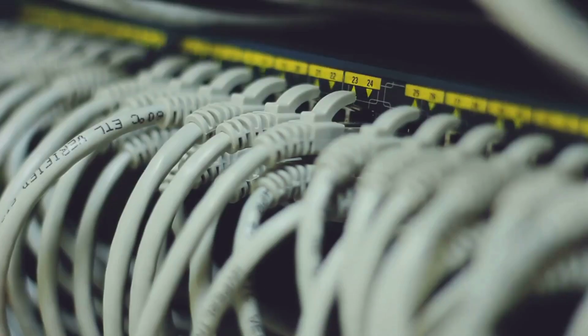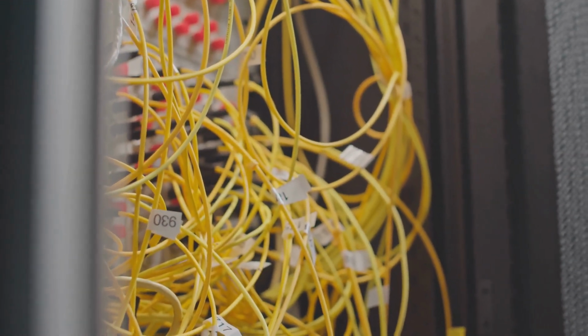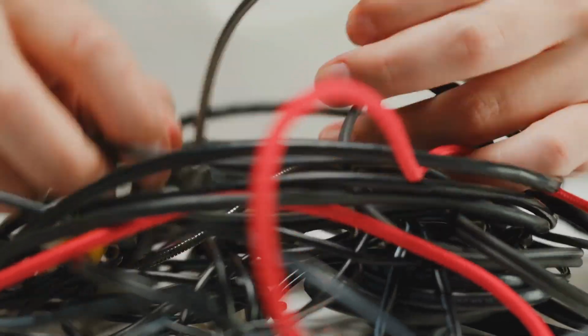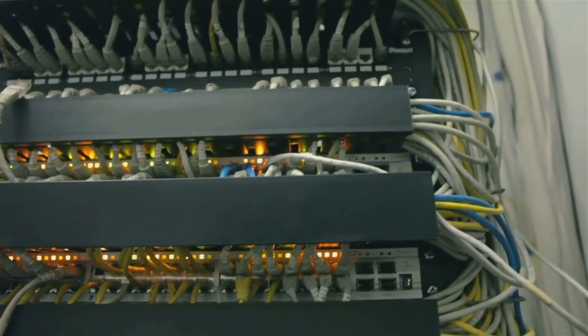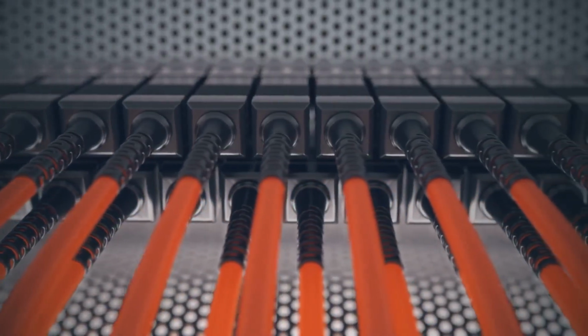The importance of Dante AV lies in its ability to streamline AV installations. Traditional AV systems often require many different types of cables for audio, video, and control. This can lead to a lot of clutter and complexity. Dante AV reduces this by using a single network cable, typically Cat5e or Cat6. This not only makes installations cleaner, but also more cost-effective in the long run.